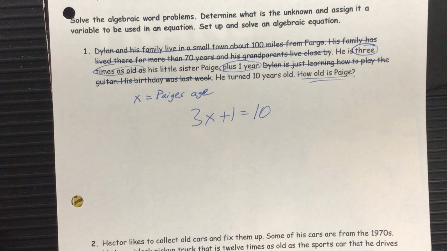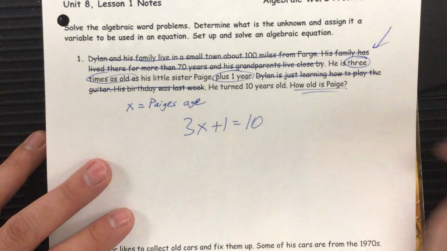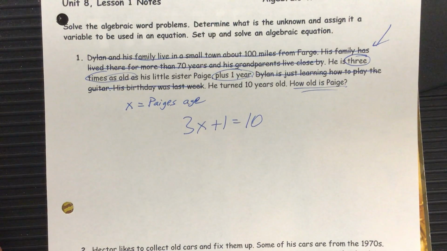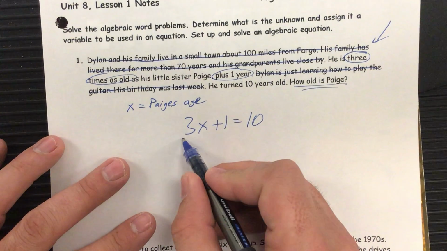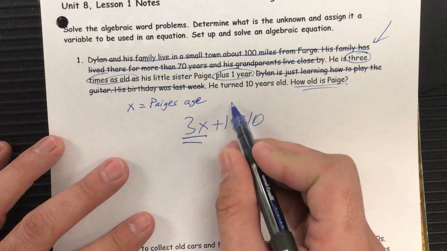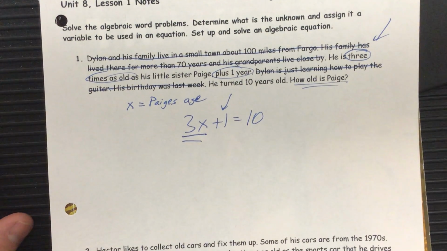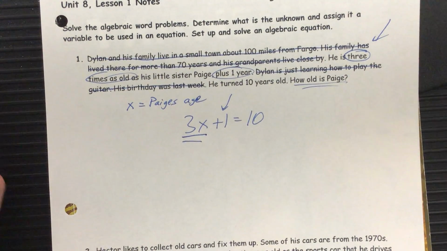Now how do you solve it? Where does the 3 come from? He is 3 times as old. Right there. Whenever you do these problems, we're not going to touch this, but we got to do the opposite of that guy. What's the opposite of plus 1? Minus 1.